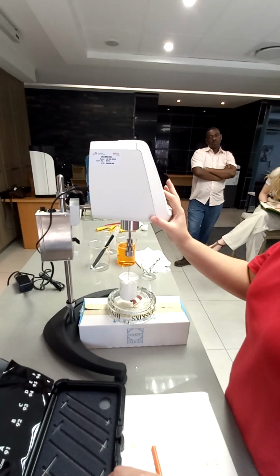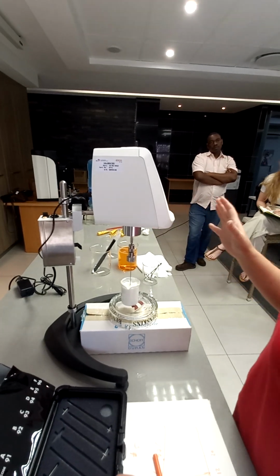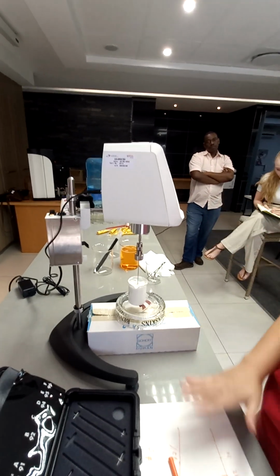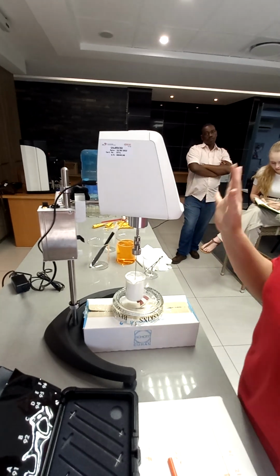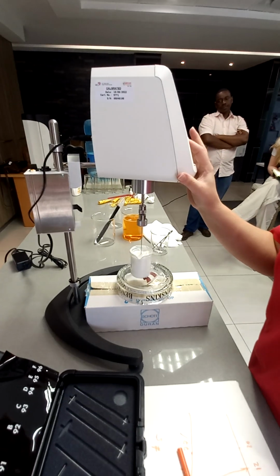Speed. This is again trial and error. I want to do the trial and error and do the graph again. So I'm hoping I've got the right spindle.